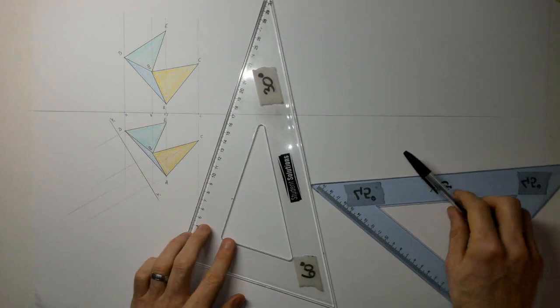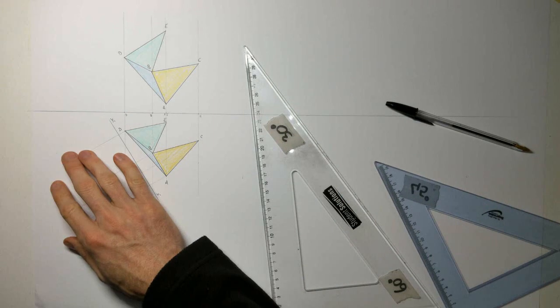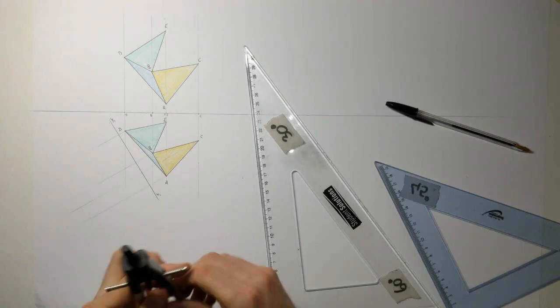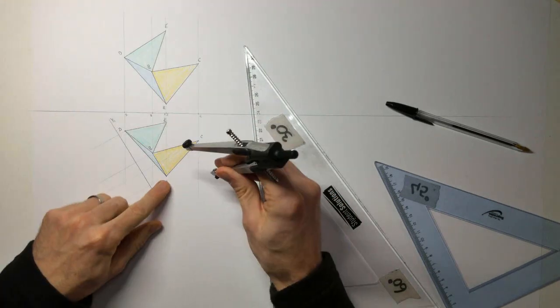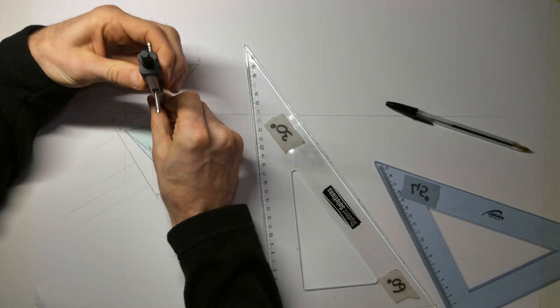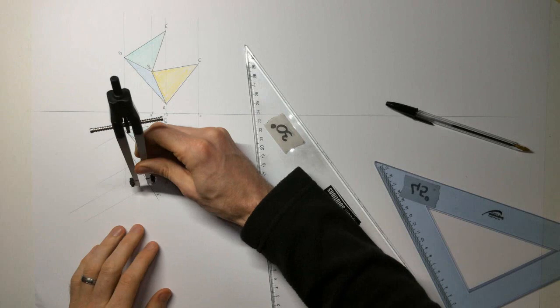Alright, so we're projecting from plan, creating an auxiliary elevation. So get my heights from the elevation. So let's start with A. Now you could also just look at the heights given to you in the question.